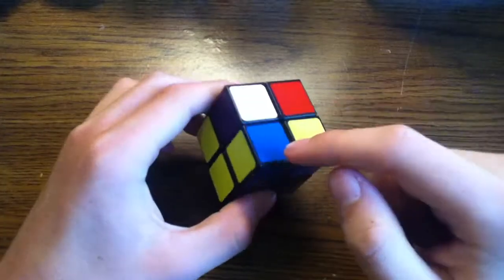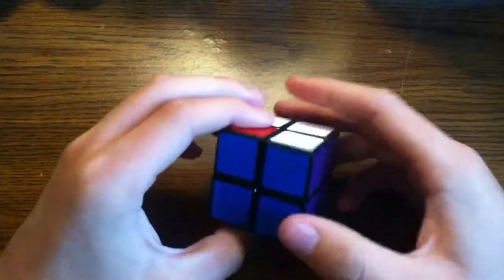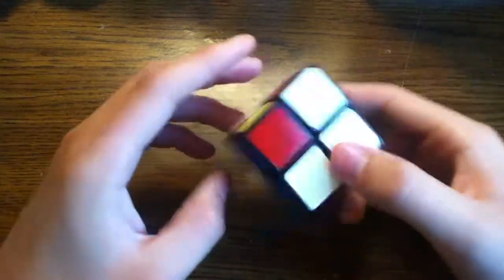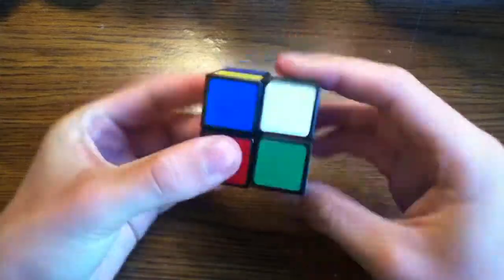But what if they are across from each other? Well, in that case, you'll have to perform the Newton's cradle algorithm until they are right next to each other, like that, and then you'll grab the two that are wrong and perform the 2x2 switcheroo.